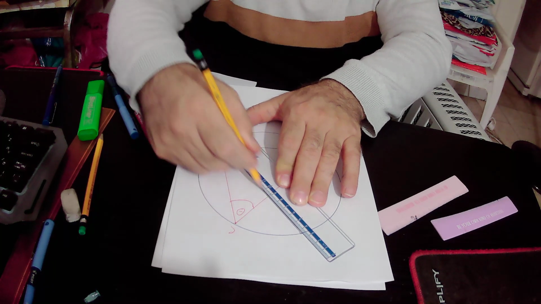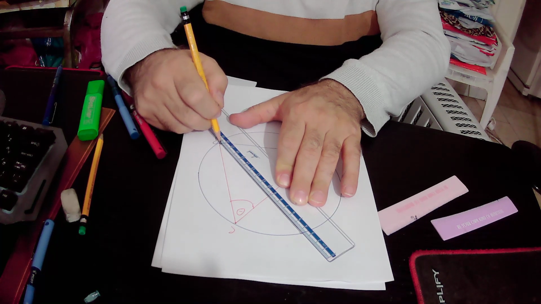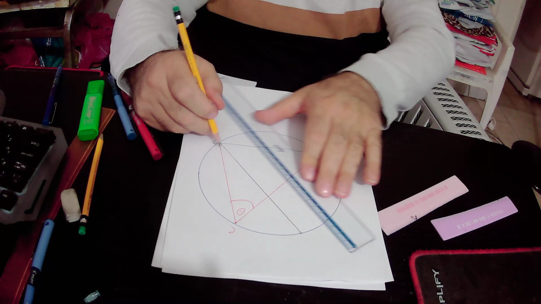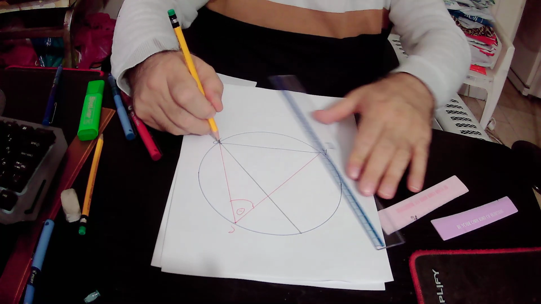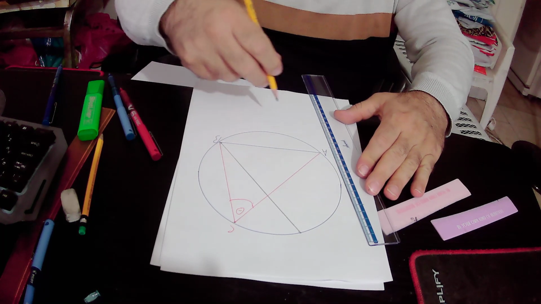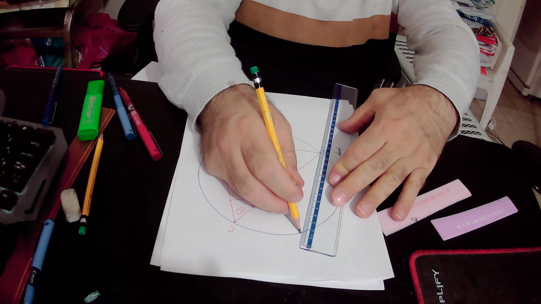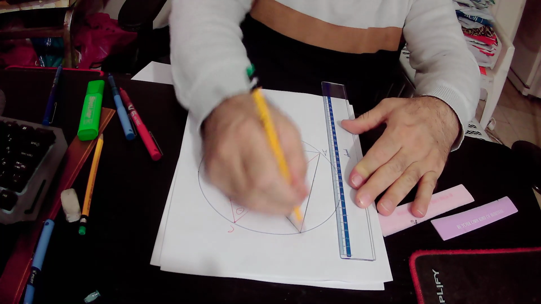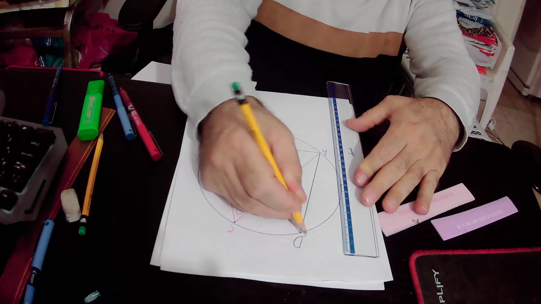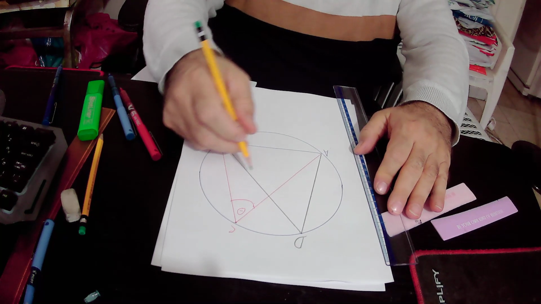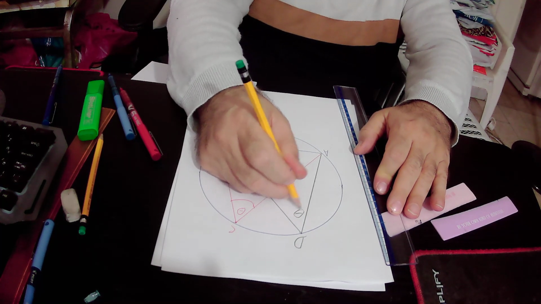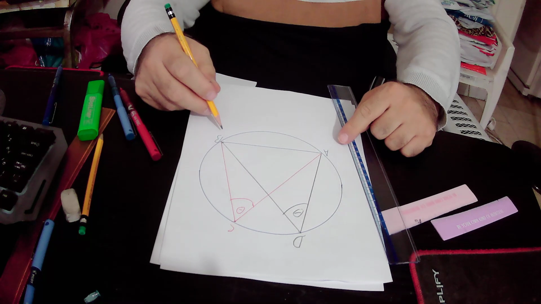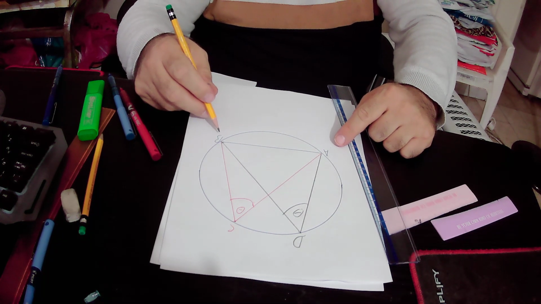Suppose that the circle doesn't exist at all, but we have only line segment AB and those two angles that are both equal to theta, and both of them subtend on the same line segment AB.